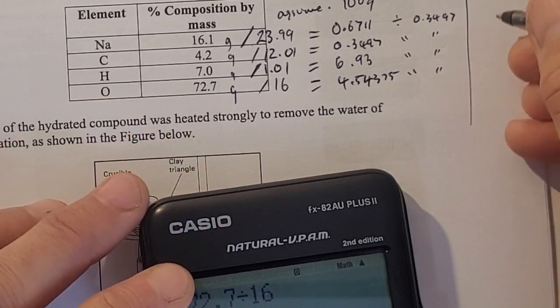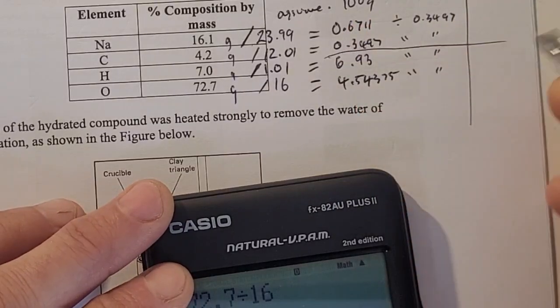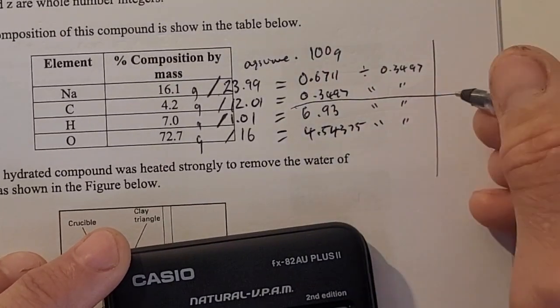This will give us a whole number ratio, so that's obviously 1.